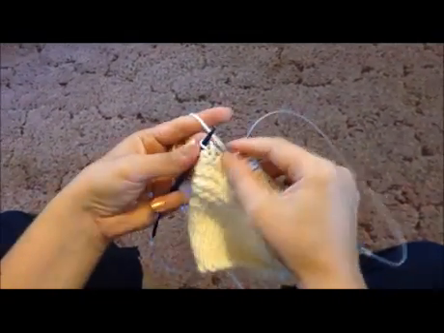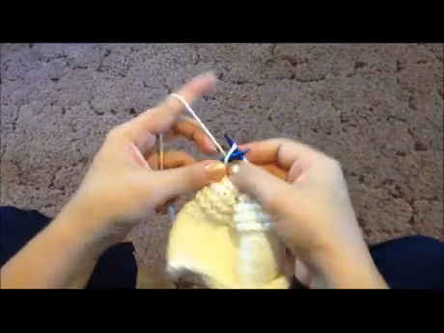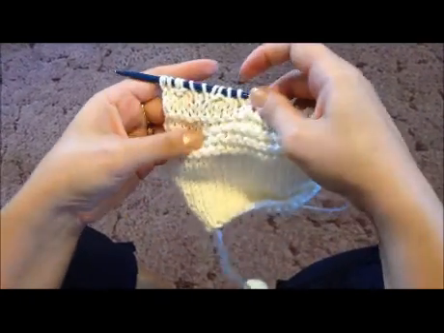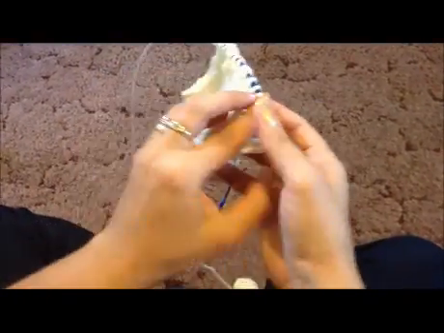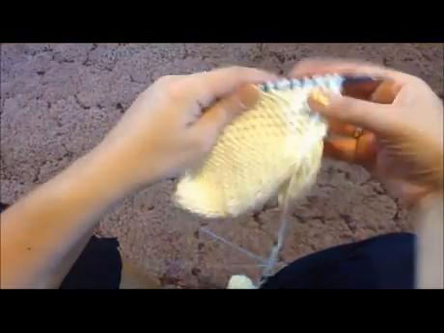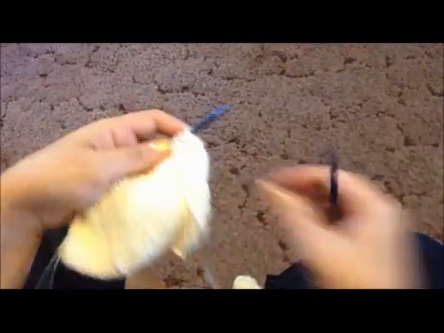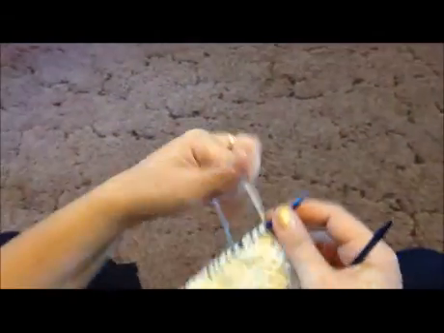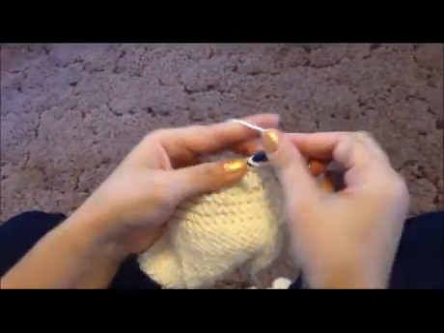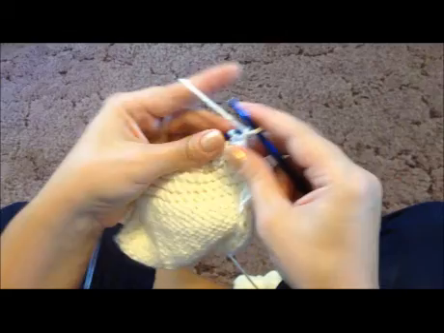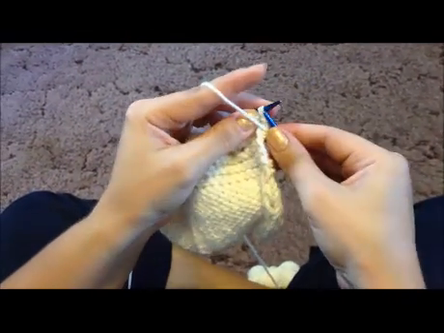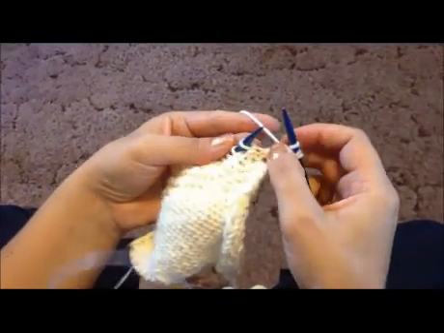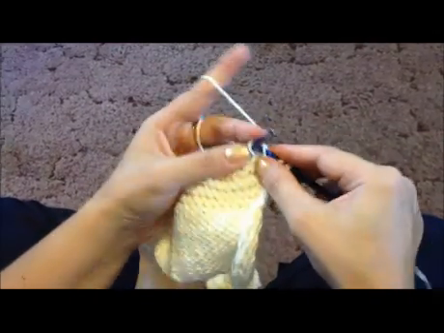And then on the next row, I'm going to do them backwards. So if it was a knit stitch on this side, it's going to be a purl on this side and the other way around. So if you remember, the first 2 stitches were knit, therefore they're purl now. So this one's going to be a purl stitch, and then I'm going to have the 2 knit stitches.